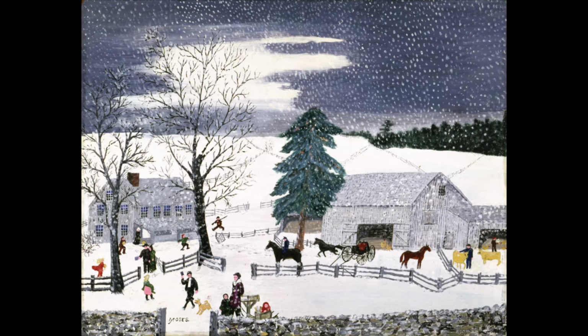Notice the trees in this painting. Do you see the ones that have lost their leaves? And then the other one is an evergreen tree. Can you tell the difference?